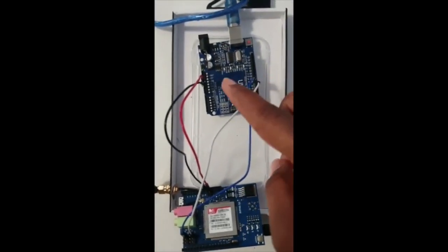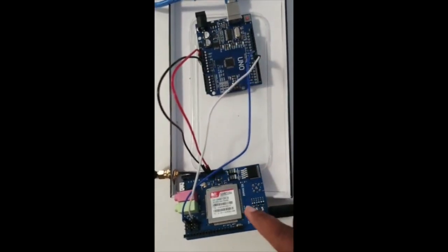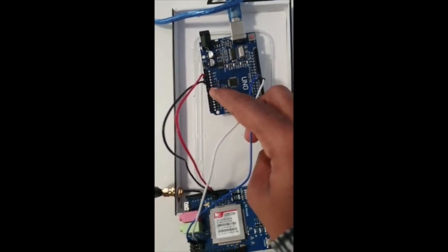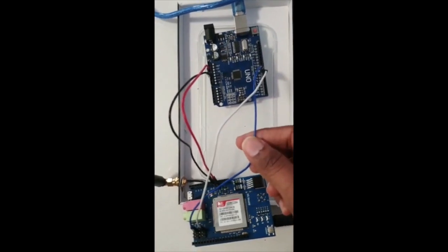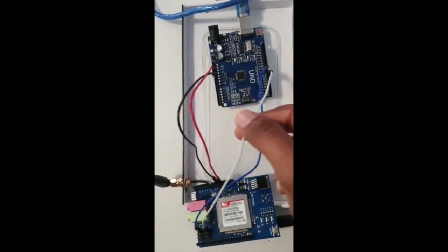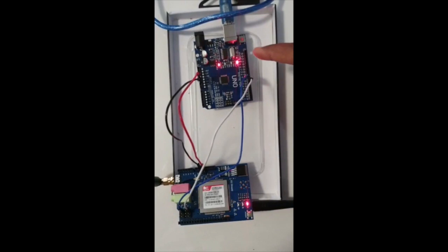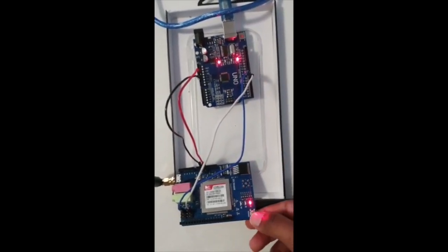These jumper cables bring the connection from the Arduino Uno to the GSM module. The red one is for the 5-volt connection. The black jumper cable is for the ground connection. The blue one is for the TX connection. The white one is for the RX connection. So the Arduino Uno board and the GSM will receive power. I will be switching on the GSM module.